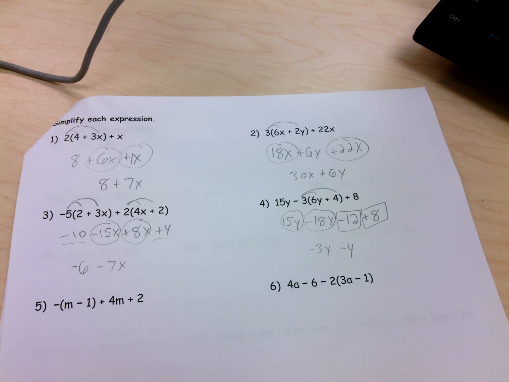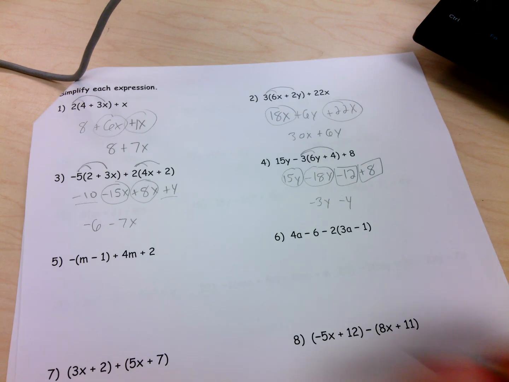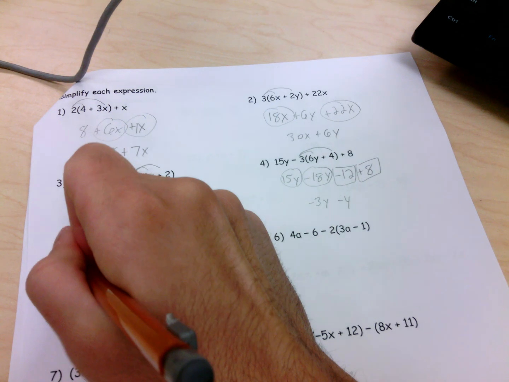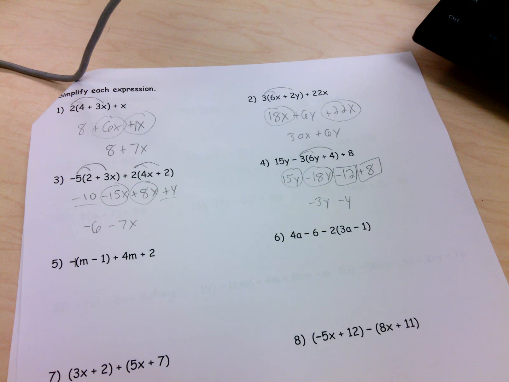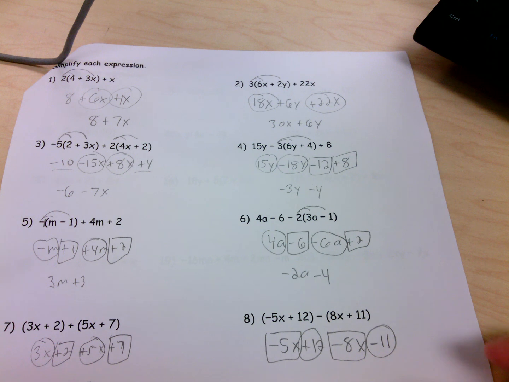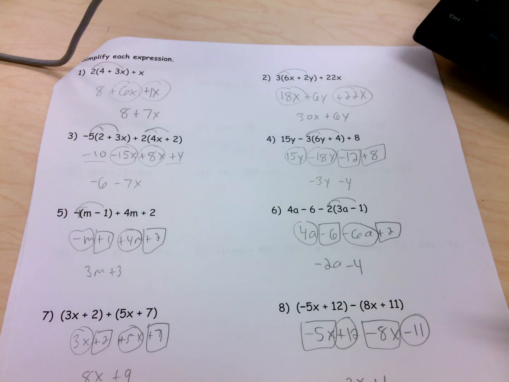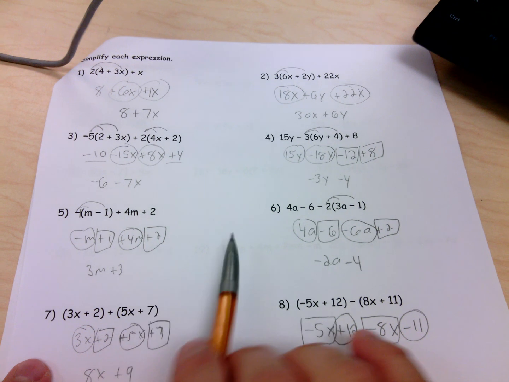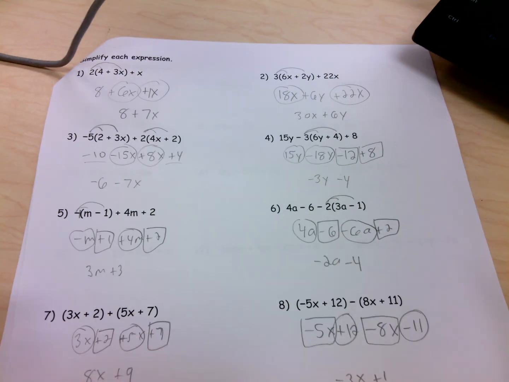So pause the video and try number 5 and 6. Before you do, this negative outside the m minus 1, what you're doing is distributing a negative 1. When there's nothing written there, same as when there's nothing written on the coefficient, you're distributing a negative 1. Try number 5, 6 and 7, and then we're going to do 8 together, and then we'll be done. For number 5, when you distribute the negative 1, you should get negative m plus 1 plus 4m plus 2. After you combine like terms, you're going to get 3m plus 3.